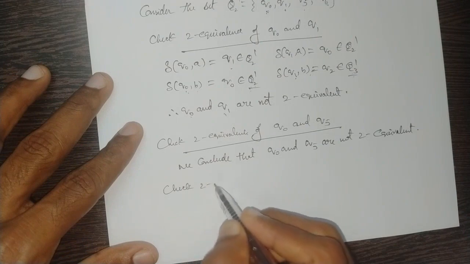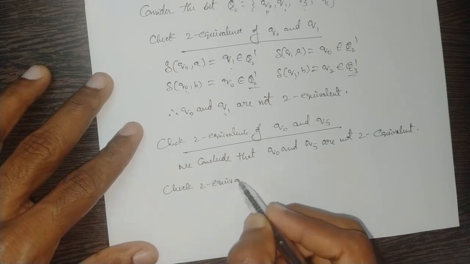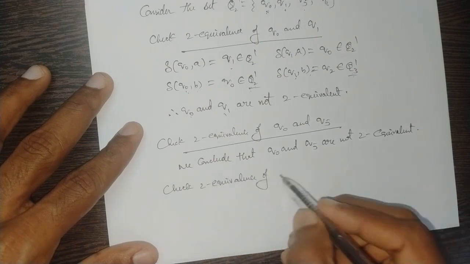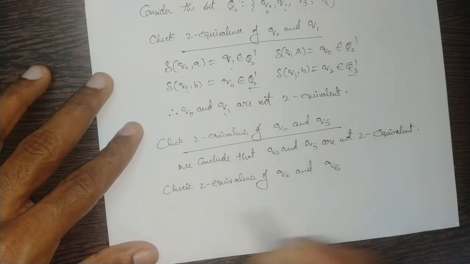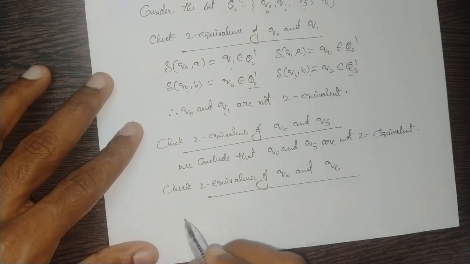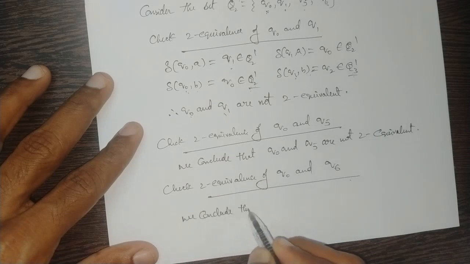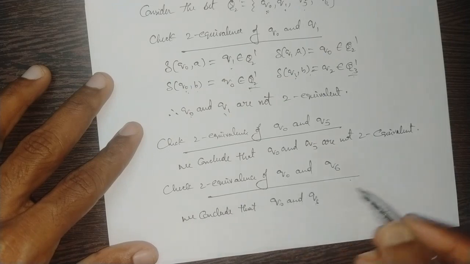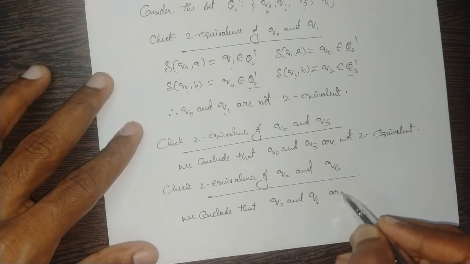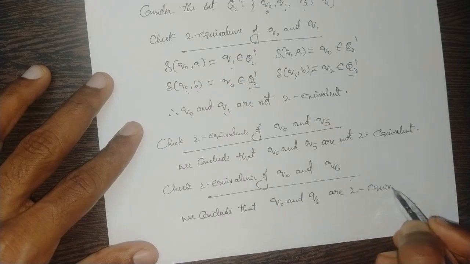So check equivalence of Q0 and Q6. We conclude that Q0 and Q6 are equivalent.